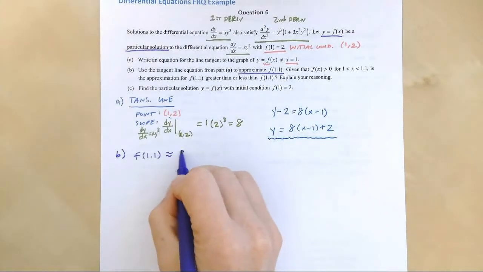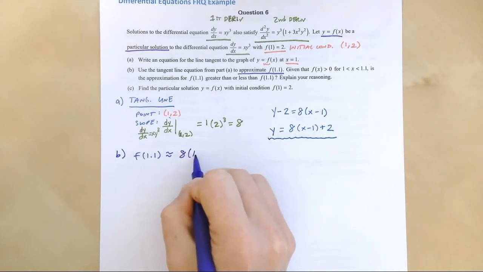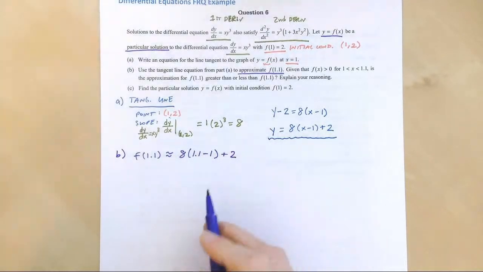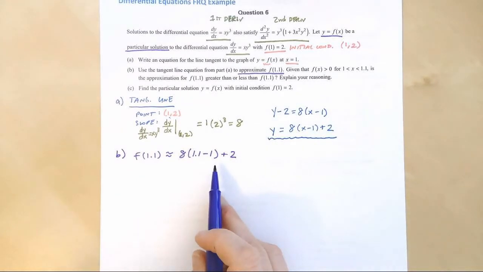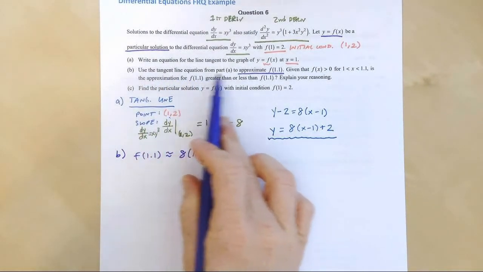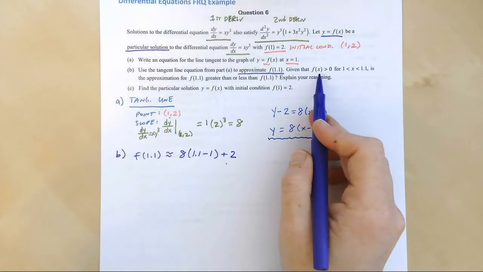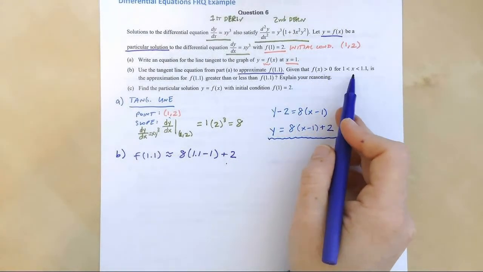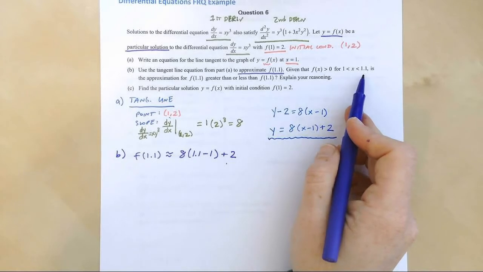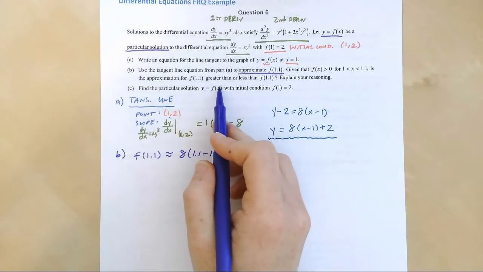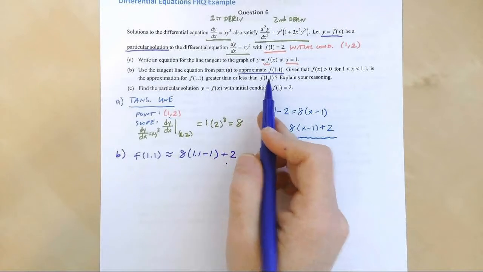So we have f of 1.1 is approximately 8(1.1 minus 1) plus 2. And remember, you can leave your answer unsimplified. So I would leave my answer like this. We are done with this part. There's our approximation for f of 1.1. Given that f of x is greater than 0 from 1 to 1.1, is the approximation for f of 1.1 greater than or less than f of 1.1?